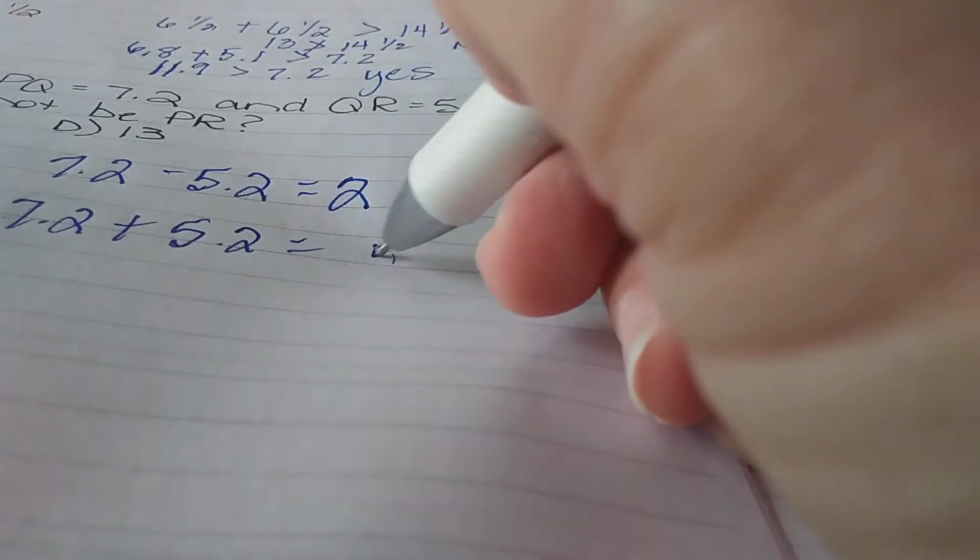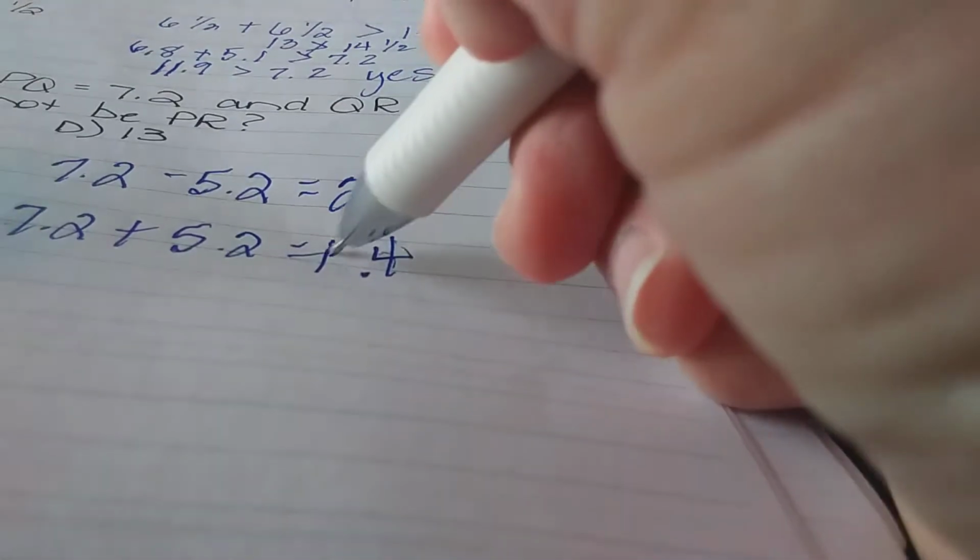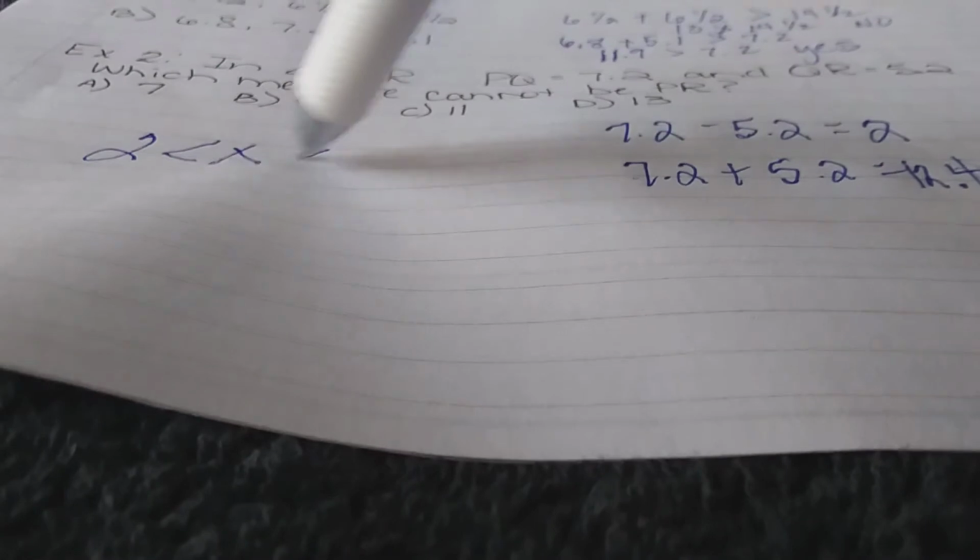You're going to take 7.2 and subtract 5.2, which in this case gives you 2. And then you're going to take 7.2 and add 5.2, which gives you 12.4. So you're going to have a range of values that this could be: 2 has to be less than x, and sorry about my scratchy handwriting, which has to be less than 12.4.